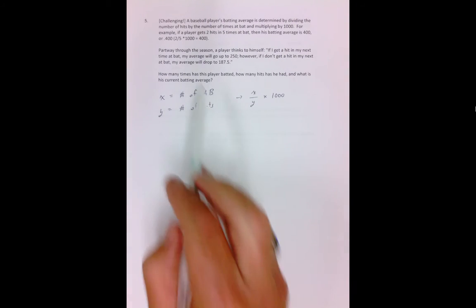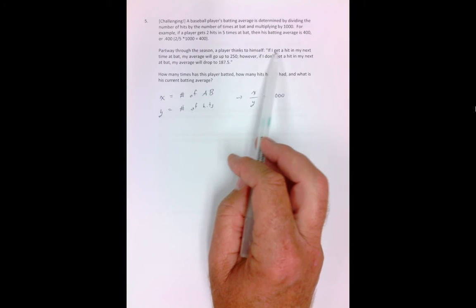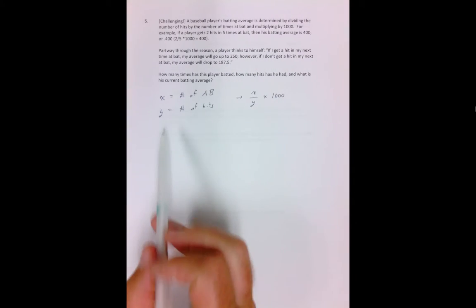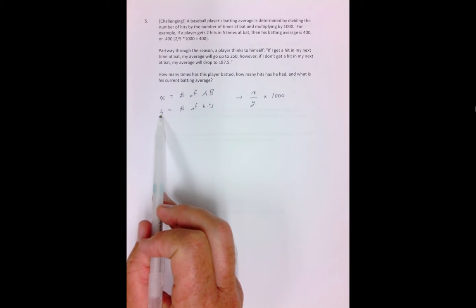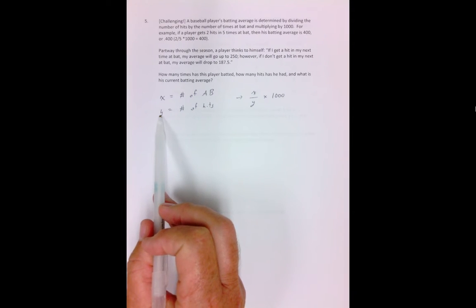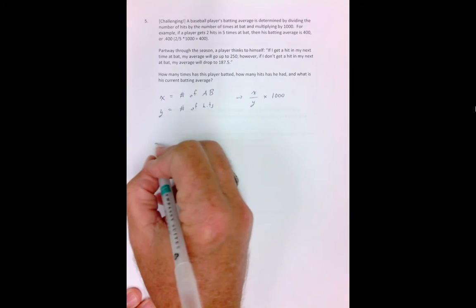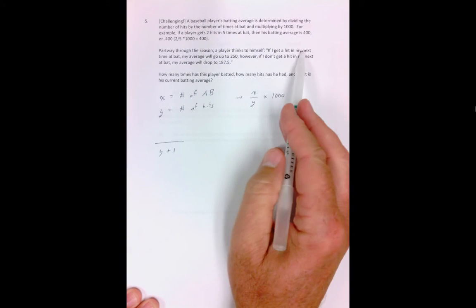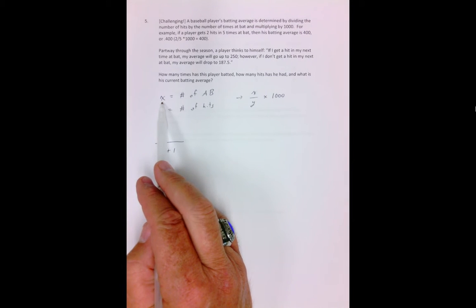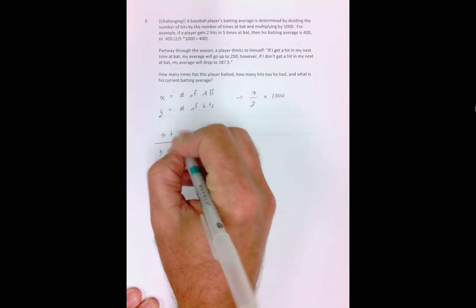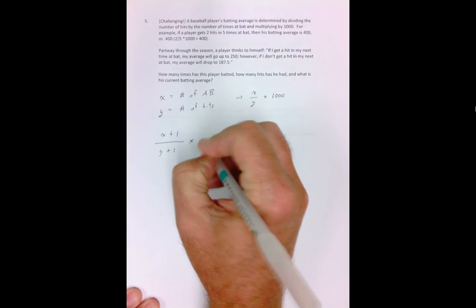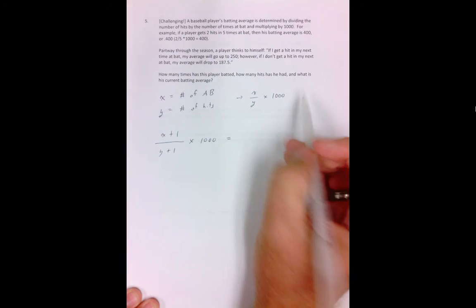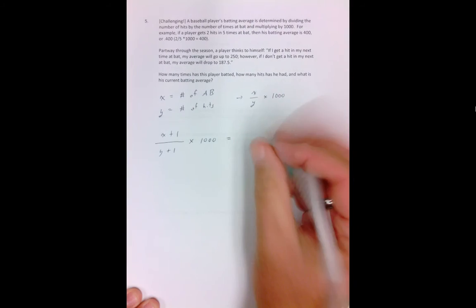All right, gang. The first thing we have is if I get a hit in my next at bat. Well, if he's currently batted Y times, then when he bats the next time, this is going to be Y plus 1. And if he gets a hit in his next time at bat, then this X is going to increase by 1 to go X plus 1, times 1,000. And he claims that if this happens, his average will go up to 250.